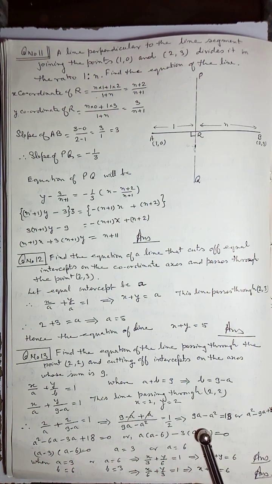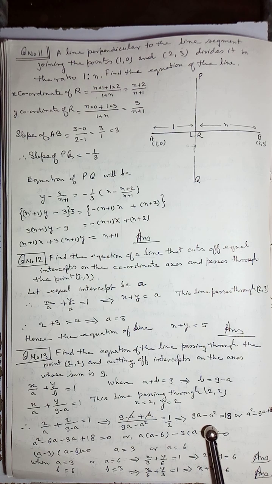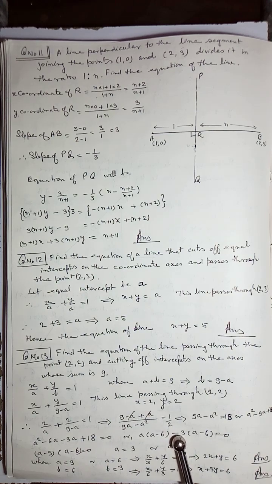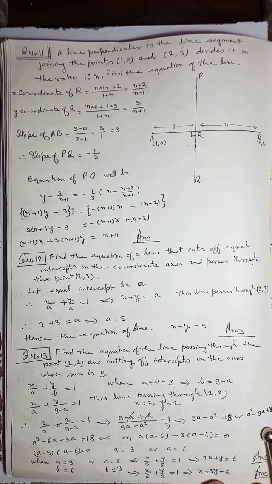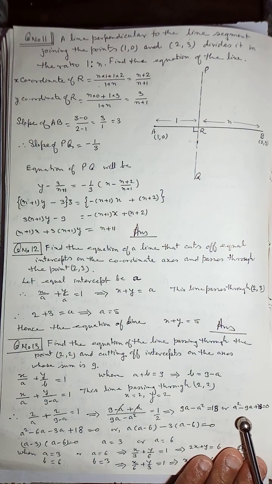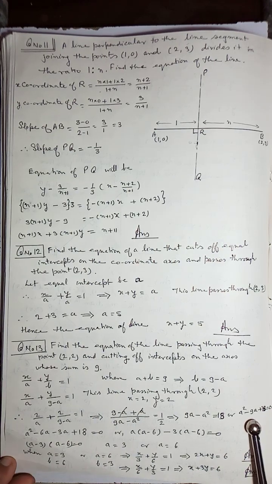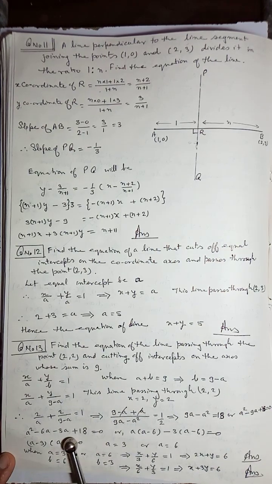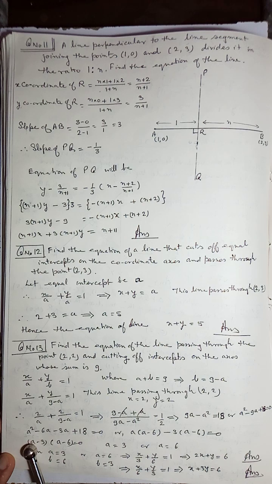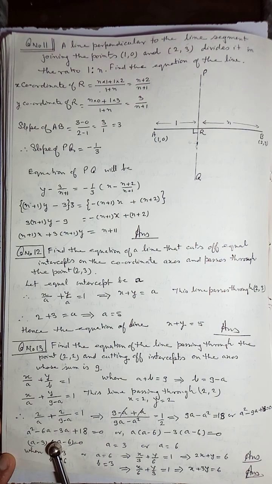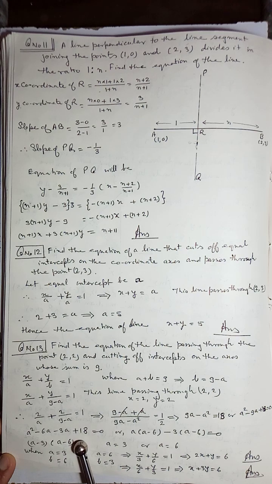So cross multiply it, we will get 9a minus a square is equal to 18, that is, 2 nines are 18. Or a square minus 9a plus 18 is equal to 0. This minus 9a can be split in two parts, that is a square minus 6a minus 3a plus 18 equal to 0.